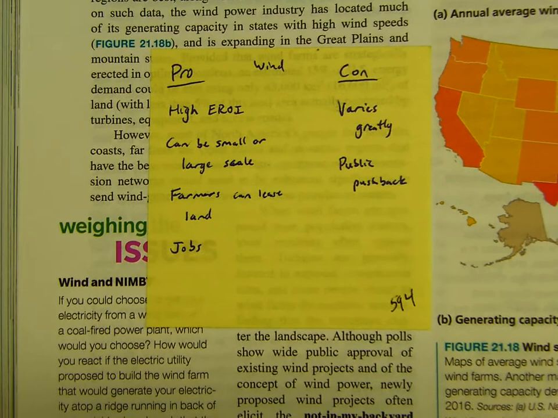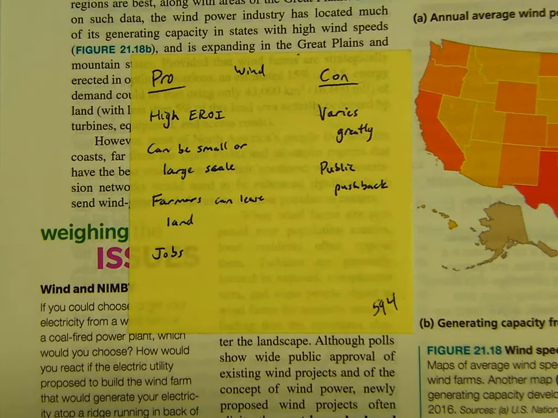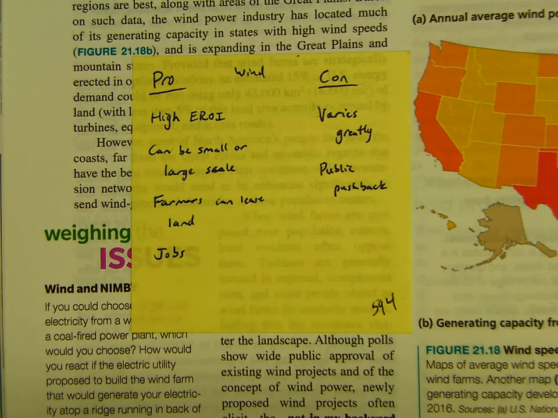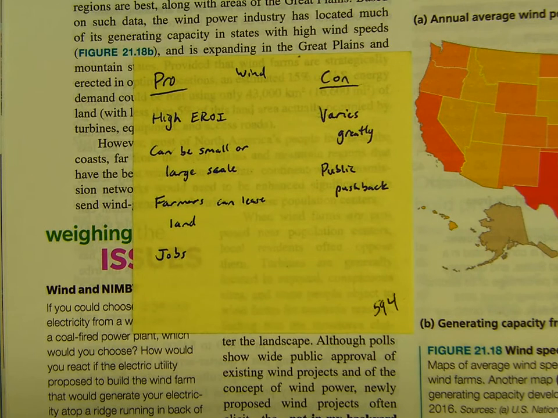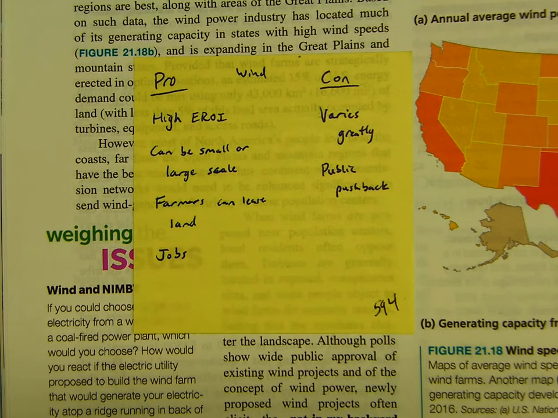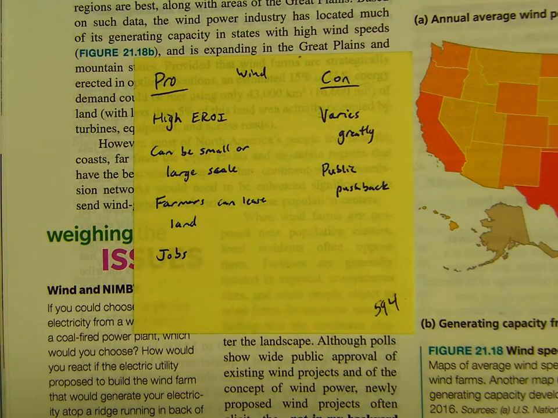All right, so moving on to 594 for the wind pros and cons. So a very high EROI. Like I said, it takes a lot of money to get this thing going, but it starts to pay off very, very quickly. It can be on a small scale or a large scale. Those wind farms can be only 3, 4, 5 turbines, or can be 3, 4, or 5 dozen of them.